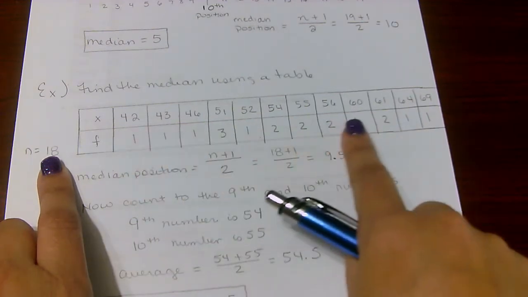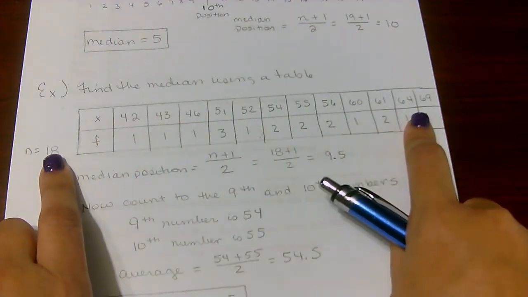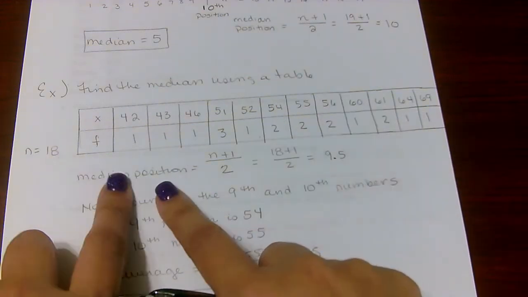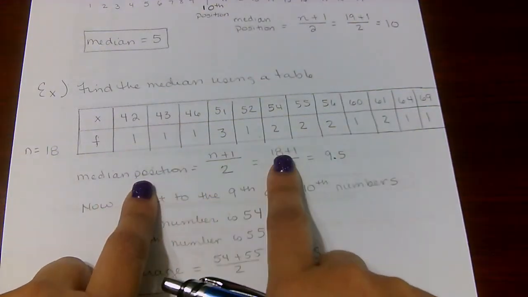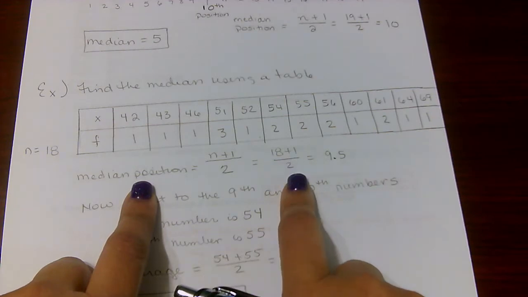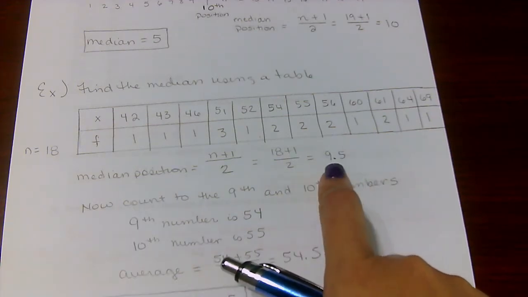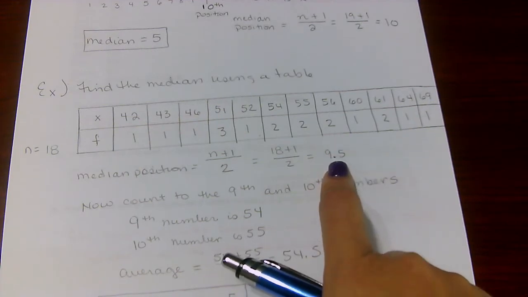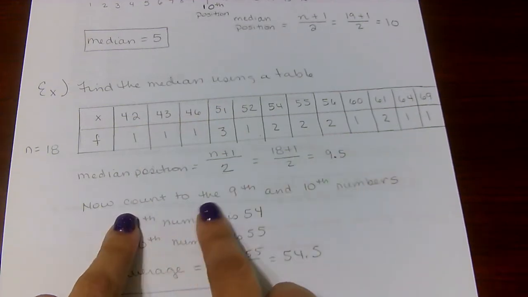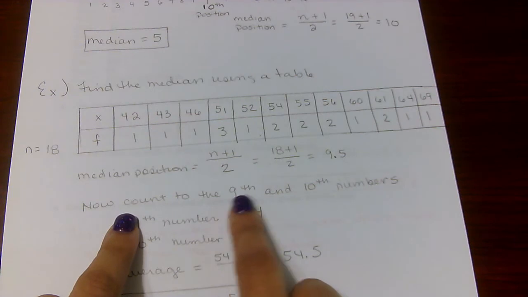All I did was add up all of these numbers, and I got a total of 18 points. In order to find the position, we're going to do 18 plus 1 divided by 2. That means we need position 9.5. When you have a position with a decimal, you need to count the 9th value and the 10th value. These two numbers are what's going to tell you which ones are in the middle.